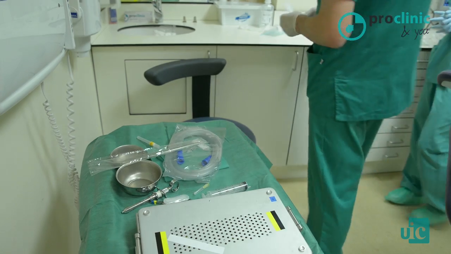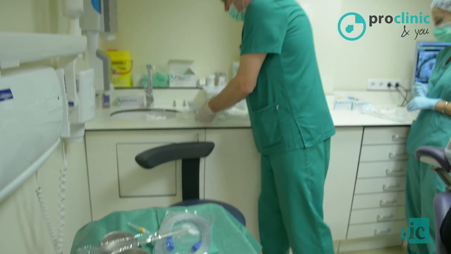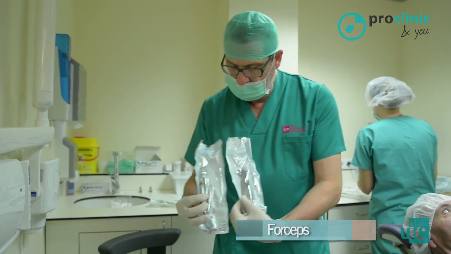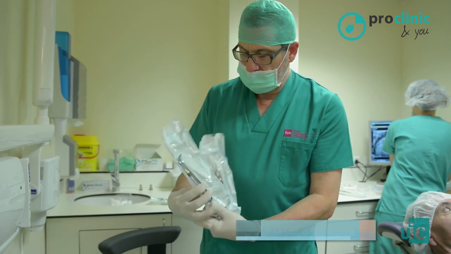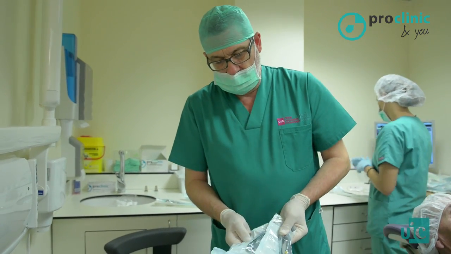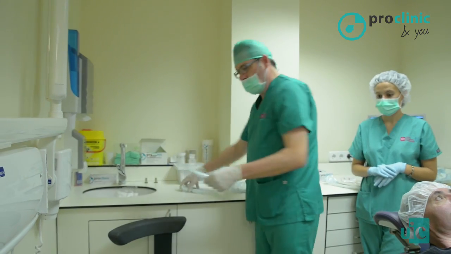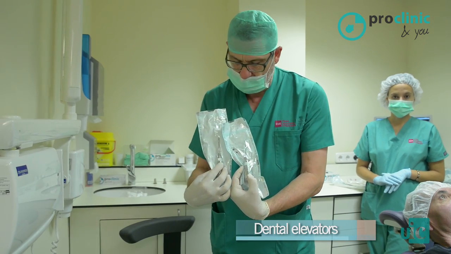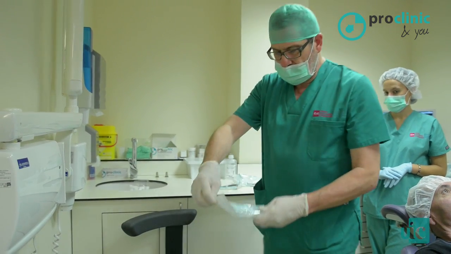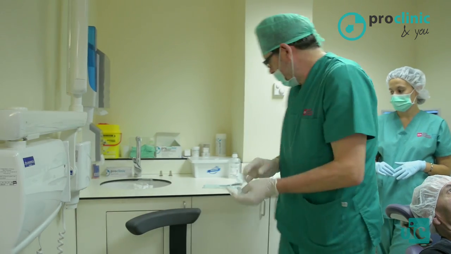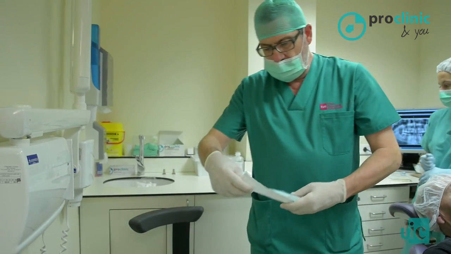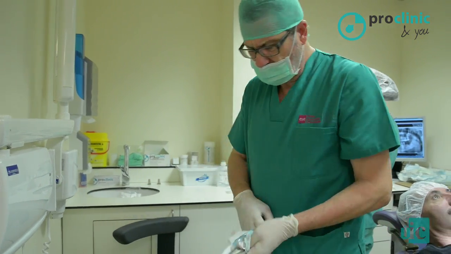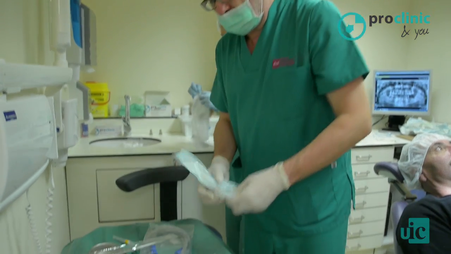The specific instruments to perform a tooth extraction are basically forceps that are similar to pliers, and dental elevators, which are instruments that we use to perform the tooth luxation and syndesmotomy. This present case is the extraction of a second lower premolar, 3.5, due to periodontal reasons.